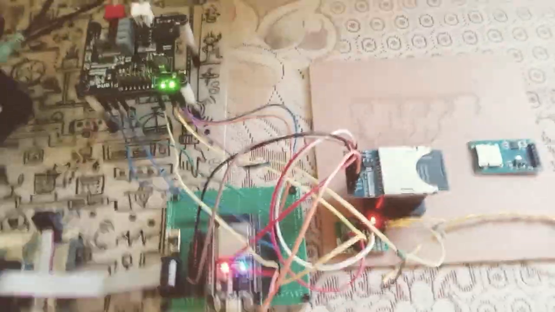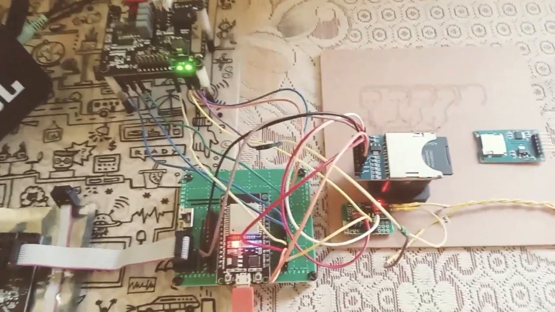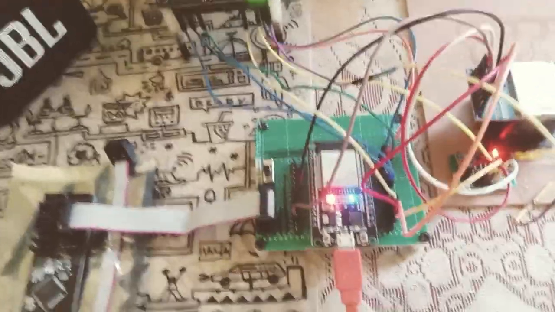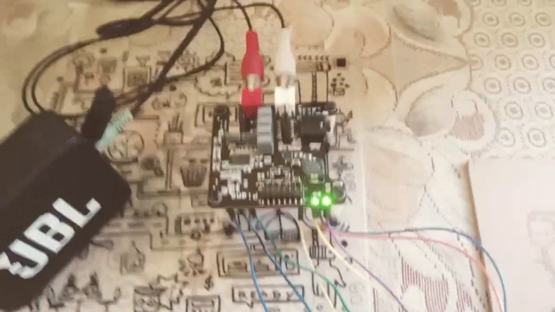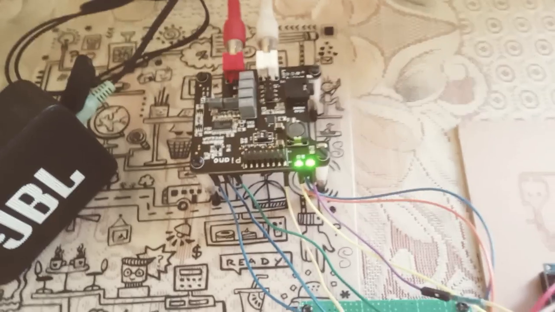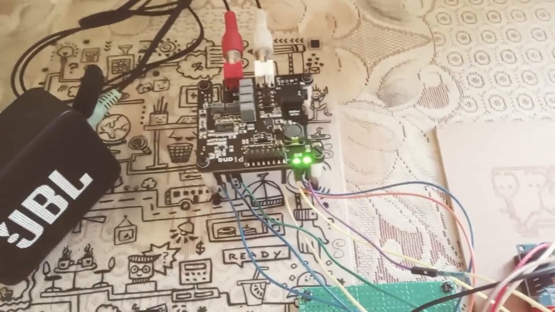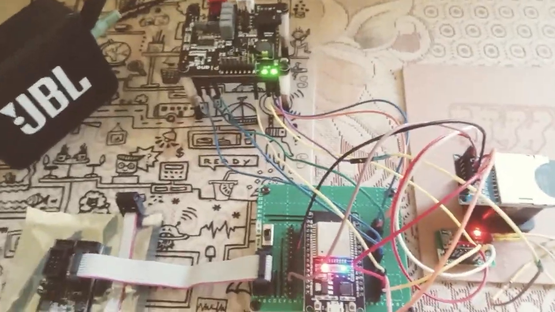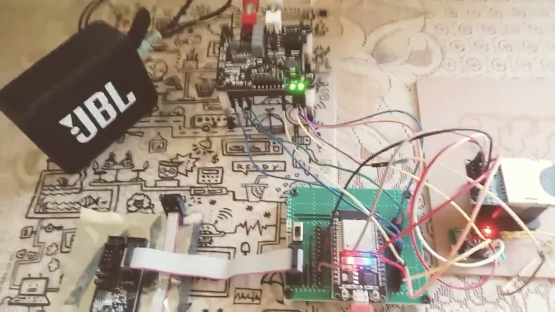So the audio data is being read from the SD card by the ESP32 using my application, and this data is sent via I2S to the DAC sound card using DMA. DMA is used both in reading the SD card data as well as in audio playback. So this we can say.